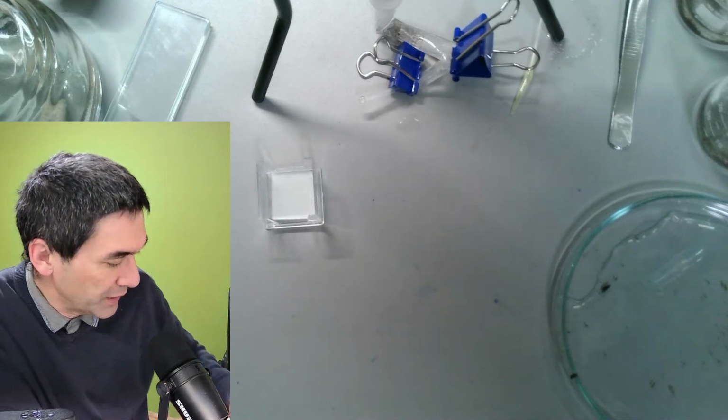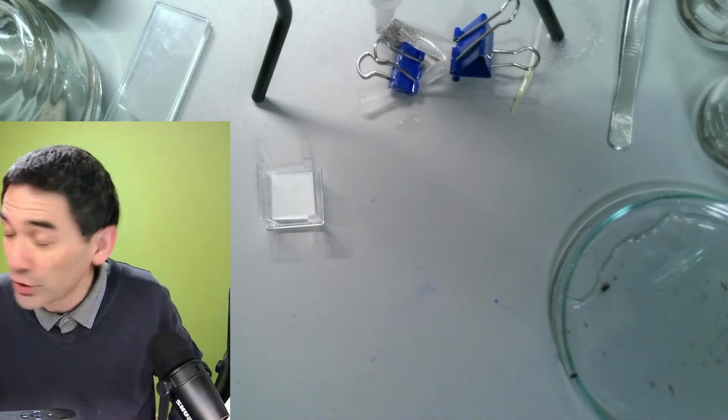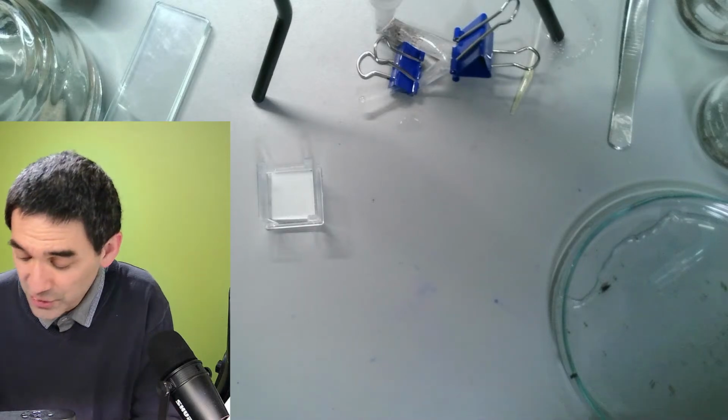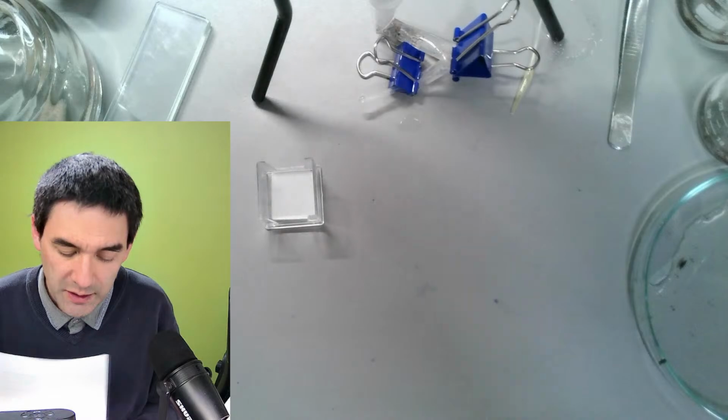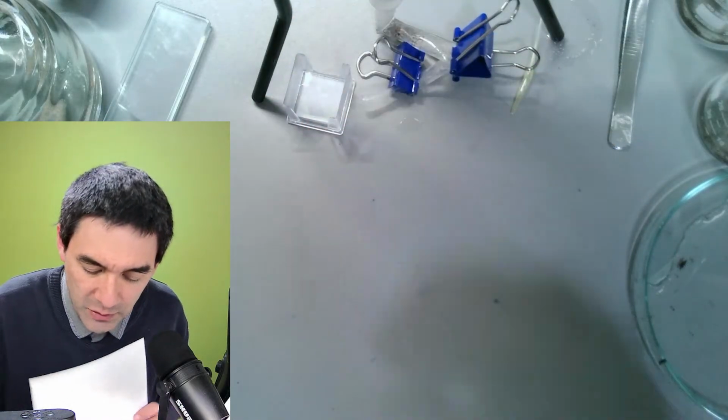96%. That's the cheap one. Just rubbing alcohol for dehydration. So you just use concentrated alcohol. Usually it's 96%. Everything higher is way more expensive and not necessary.